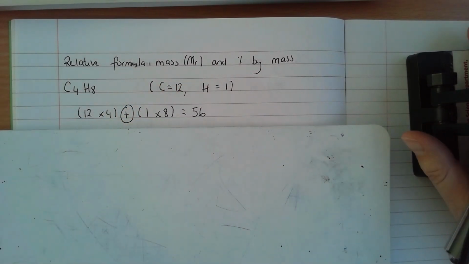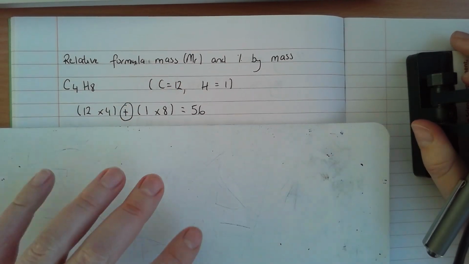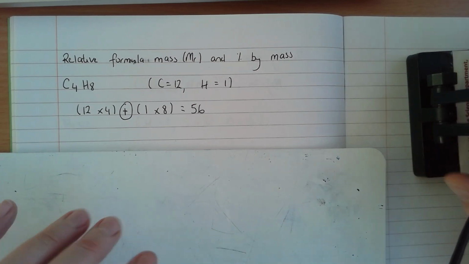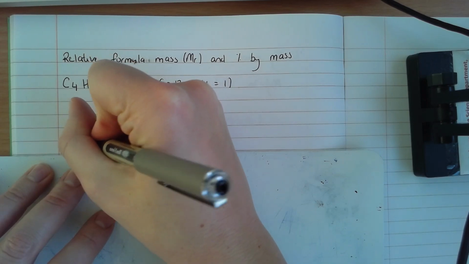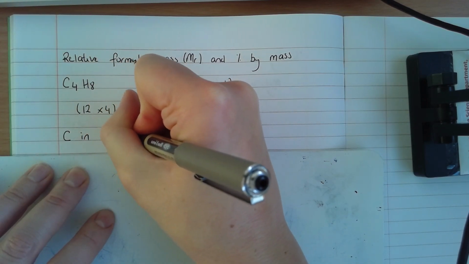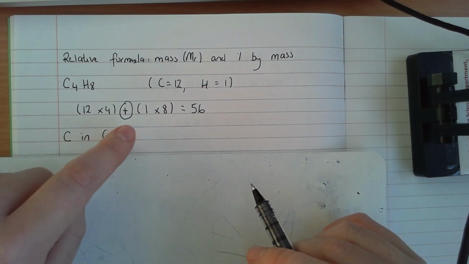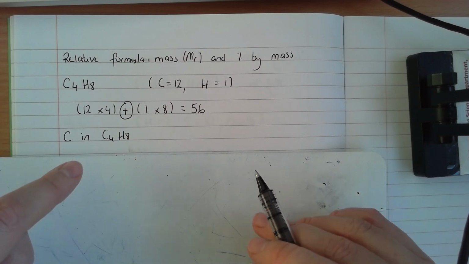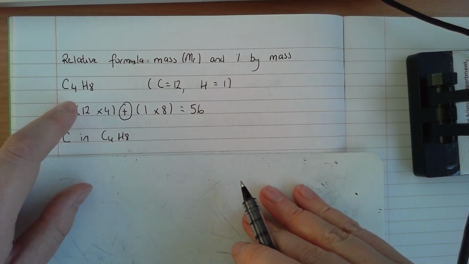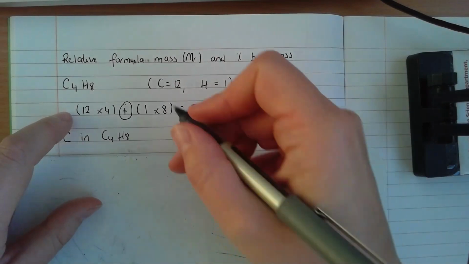Now, if you're asked to do percentage by mass, you're going to use your answer 56. They could say, what's the percentage by mass of carbon in C4H8? What that means is how much of C4H8 is actually carbon by mass. So for the carbon, you've got 12 times 4.